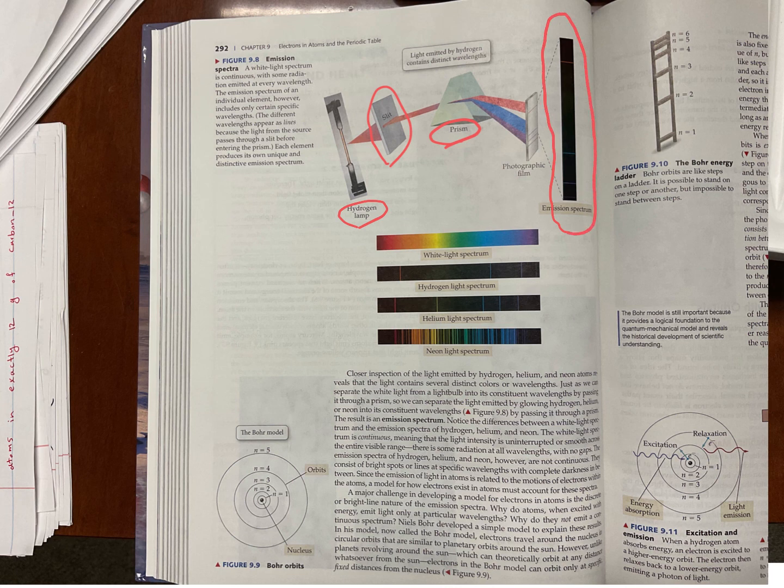It's the same idea as visible light, where we had a prism and then we would see a continuous spectrum of colors. But for hydrogen here, you just see a few lines, right? Here you have the horizontal picture, and you see the difference, right?